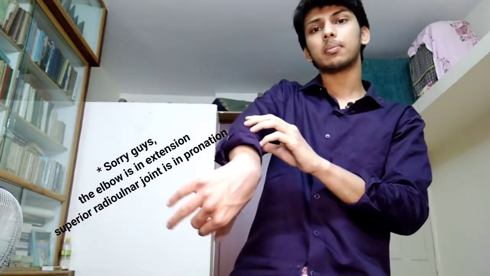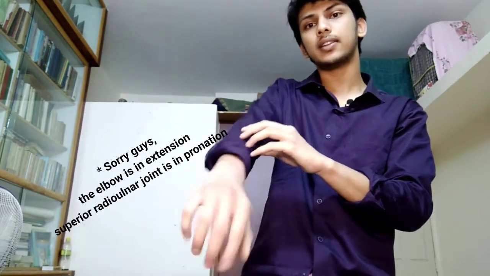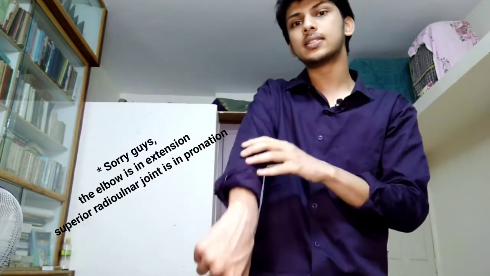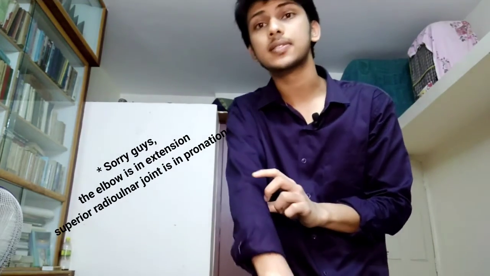And what is the condition of the elbow joint? Elbow is pronated. See here, pronated. This is supine, this is pronated. The pronated elbow is because of paralysis of biceps mainly, because biceps is the chief supinator. So if it is paralyzed, there will be pronation.